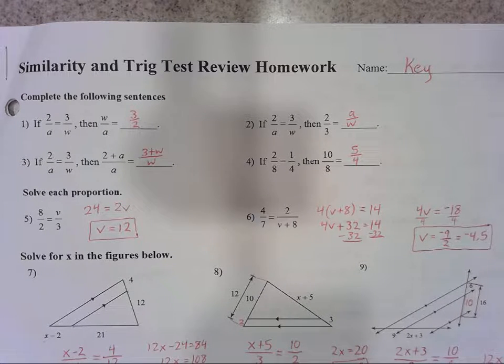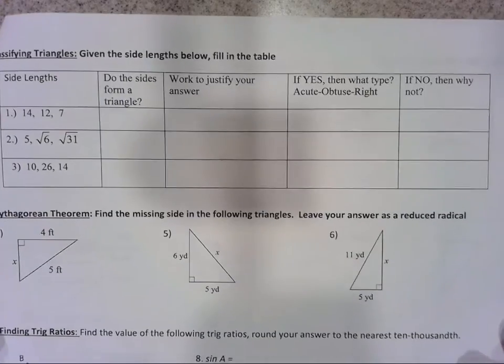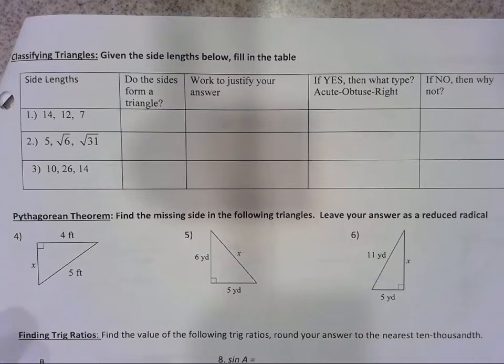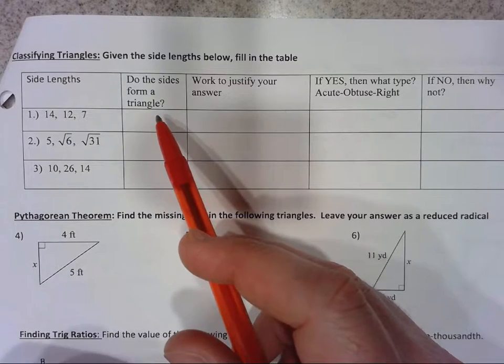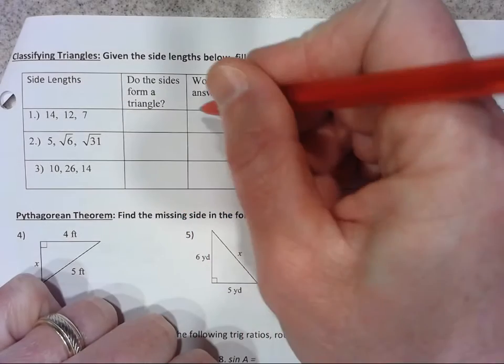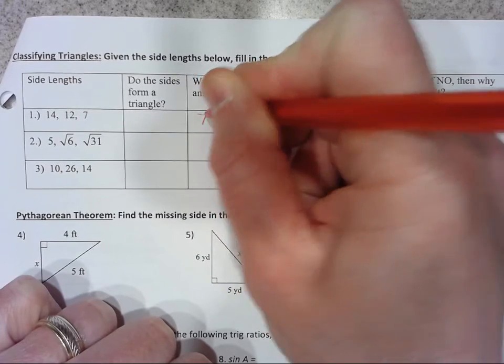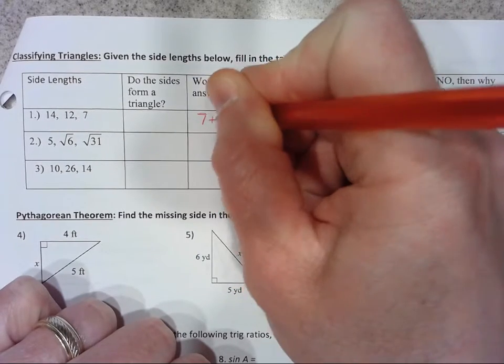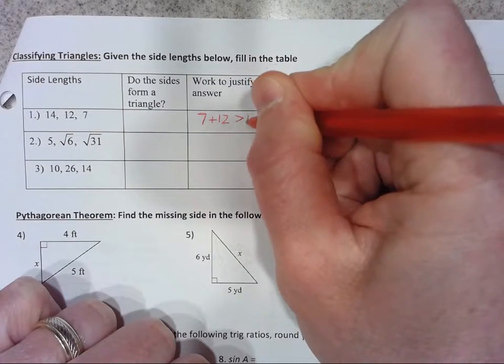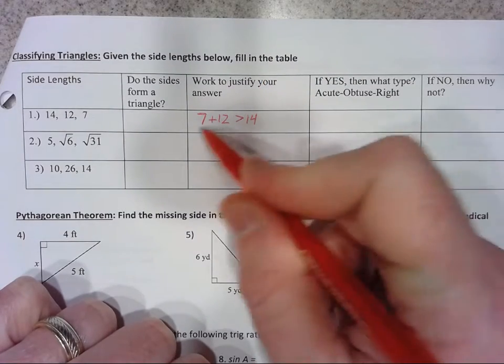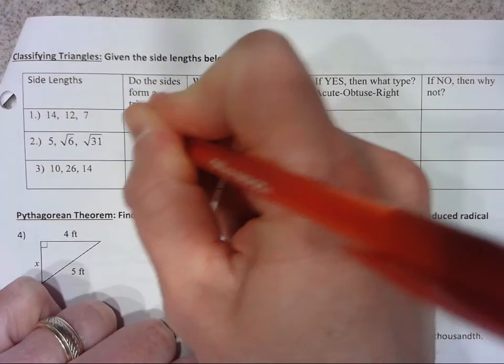In your packet on Similarity and Trig test review homework, let's look at page 3. First, classifying triangles. The first question is asking, do the sides form a triangle? To test that, we have to add the smallest two sides, in this case 7 plus 12, and check, is that greater than the longest side, 14? 19 is greater than 14, so yes, the sides do form a triangle.